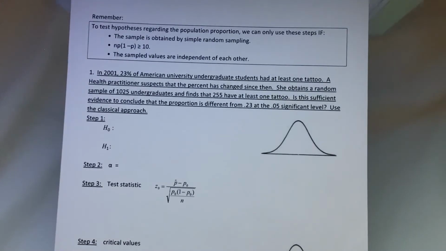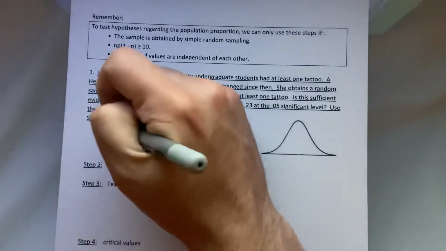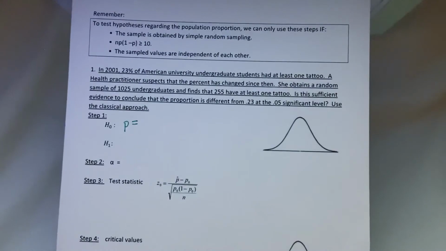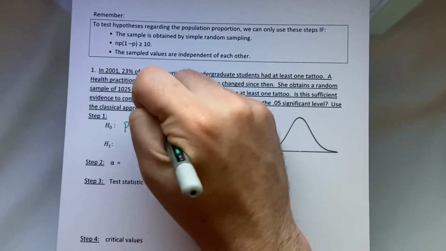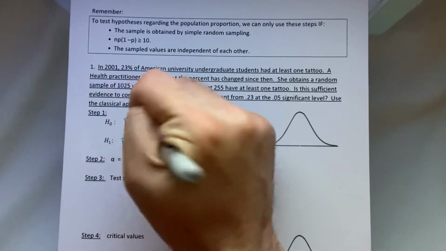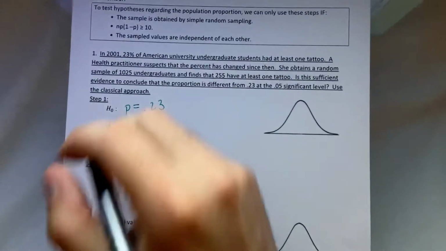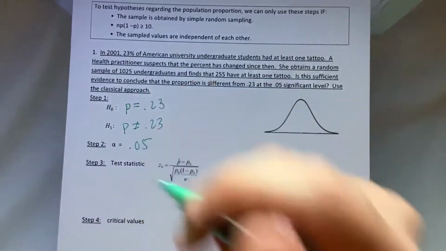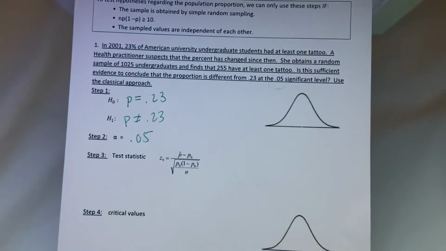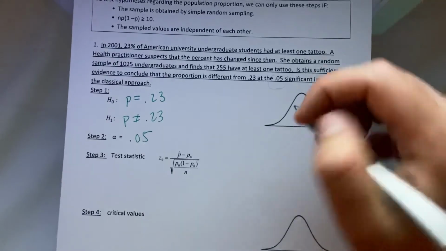Okay, she said it's different, so that's going to be a not equals to. So the null hypothesis, our old data set, is p equals 0.23. She thinks it's different. It's changed since then. And she wants it at alpha equals 0.05. That's the significance level. Now, what does that mean, the alpha significance level?